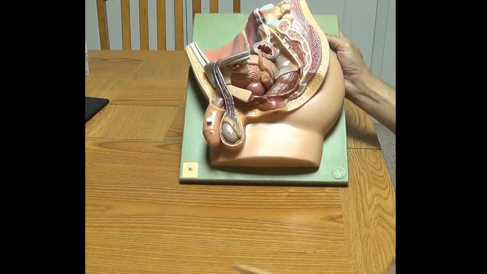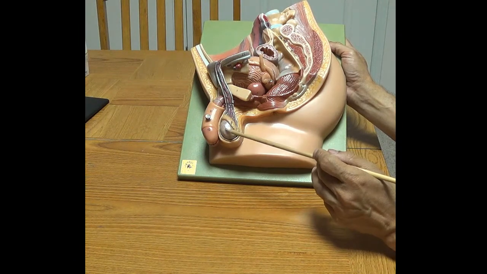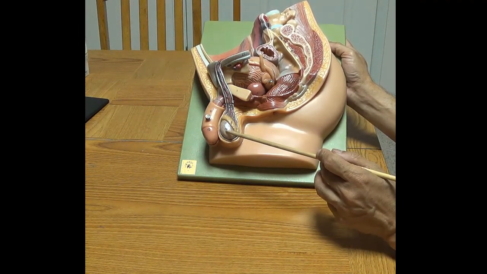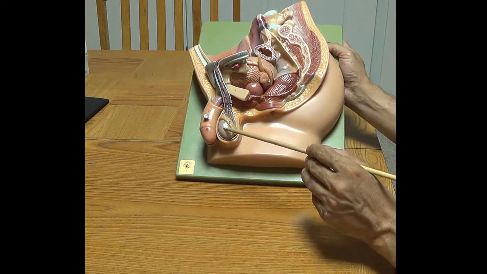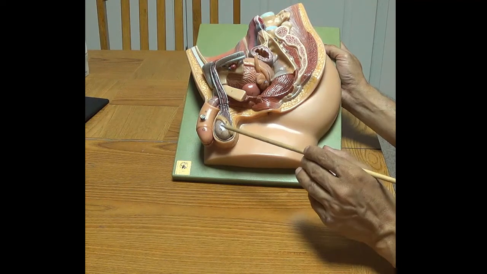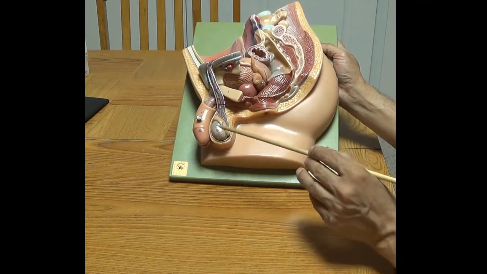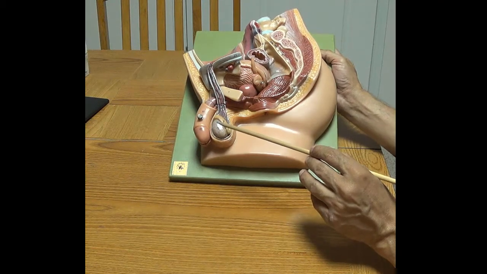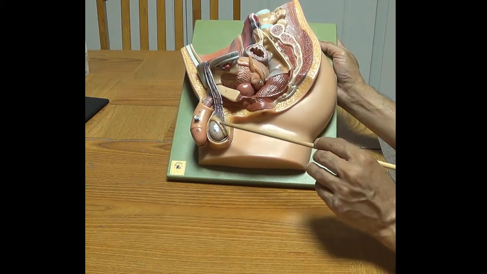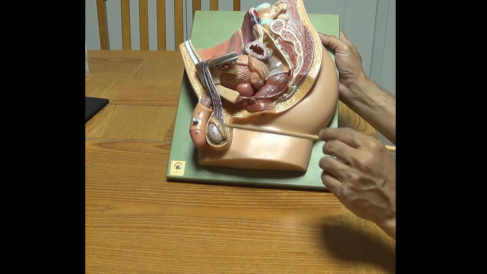Okay, so this is the testis, primary reproductive organ or male gonad, and inside the testis the sperm or gamete or sex cell are produced, and also the sex hormone testosterone is produced inside the testis. Okay, and this structure is the epididymis. This is the head of the epididymis, body and tail.